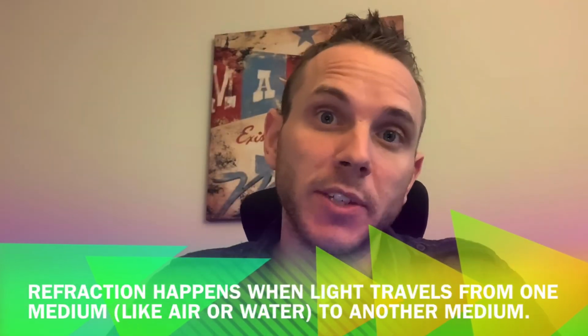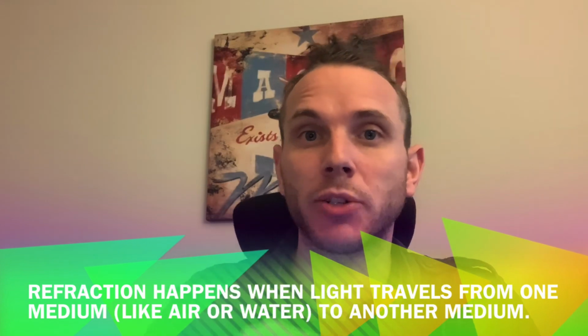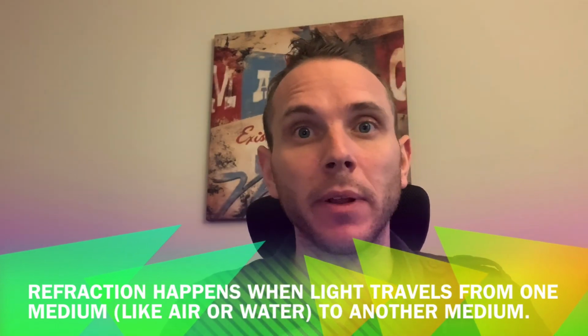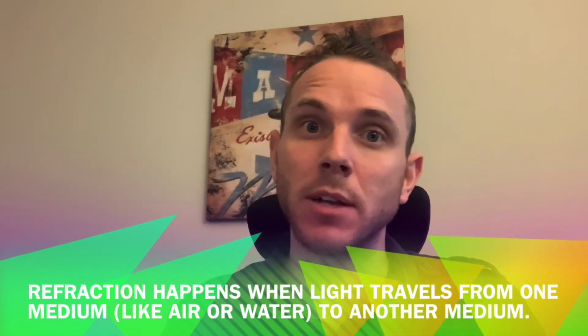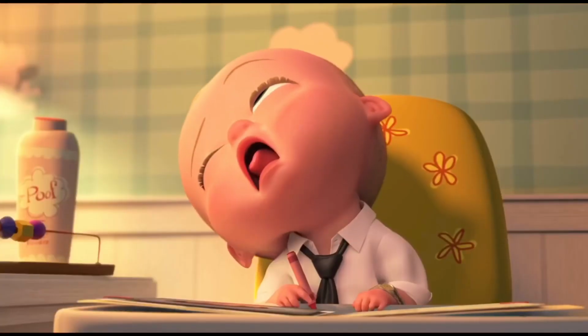So refraction is occurring when light travels from one medium to another, like water to air, air to water. So during this experiment, the light traveled from the image through the air, then through the glass cup, into the water, and finally out of the glass and into the air once more before reaching our eyes.